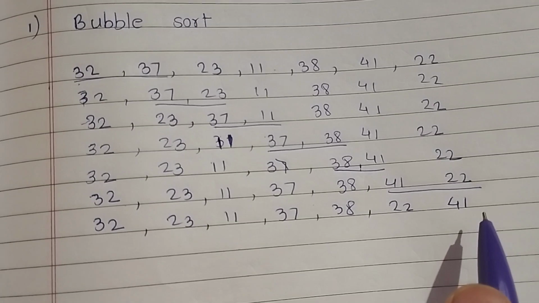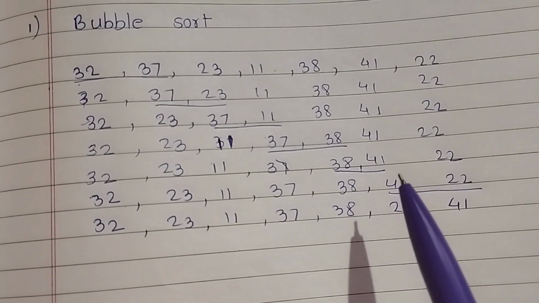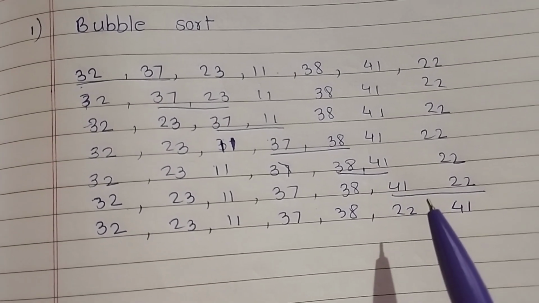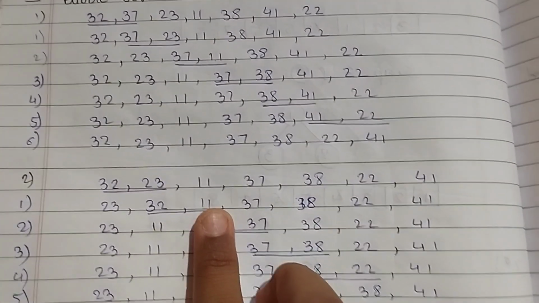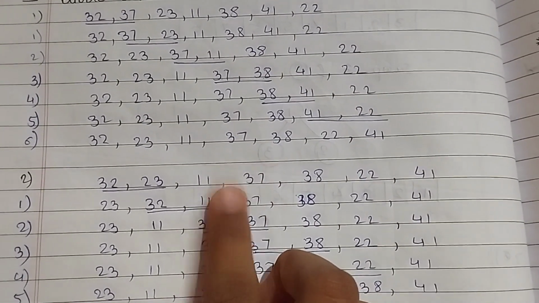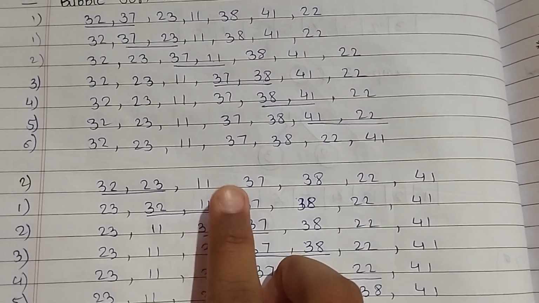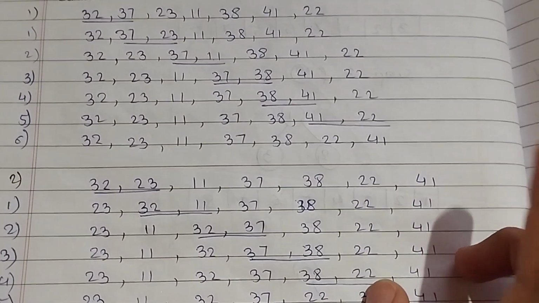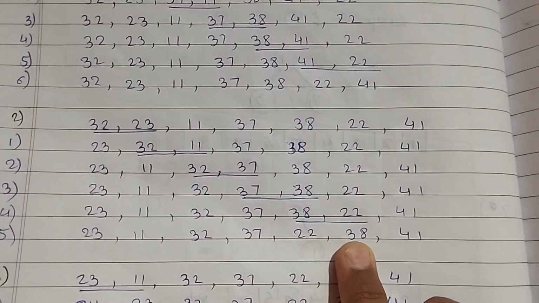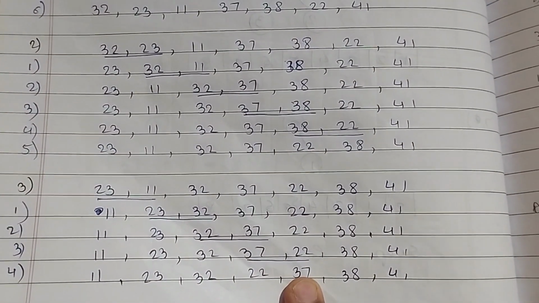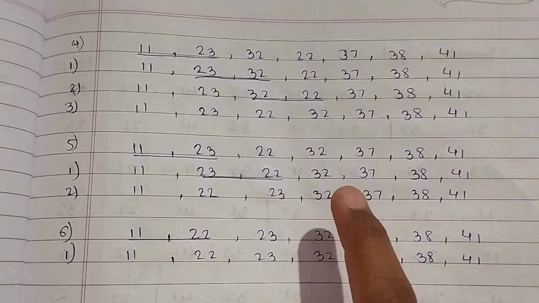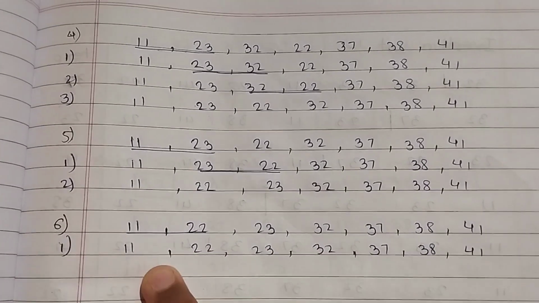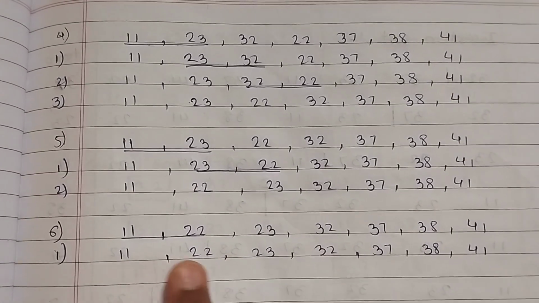In this way we sort through all the iterations and we get the sorted array. All the steps are the same for each iteration. Each iteration is reduced by 1, and see here we first sort 41, and in the next iteration we sort 38, and the next one we sort 37, and all the process is the same for each iteration, and at the last we get the sorted array.